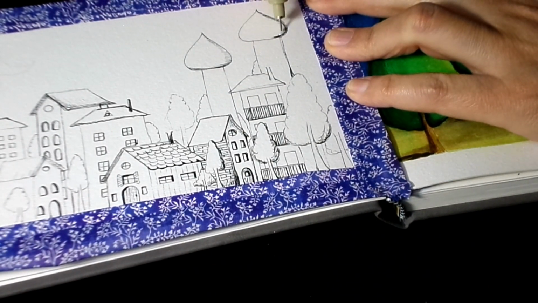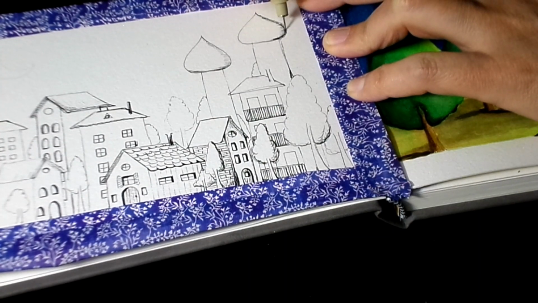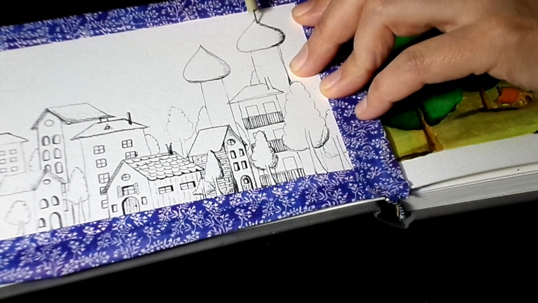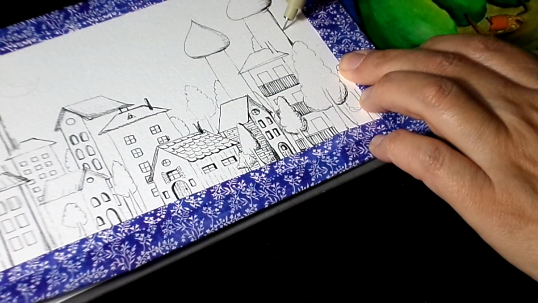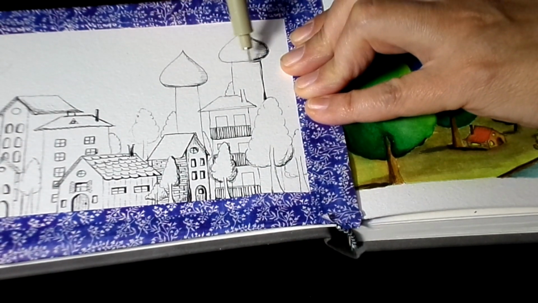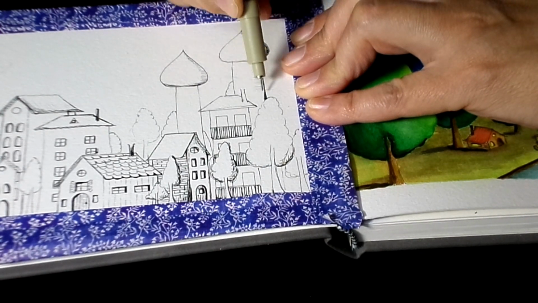Of course, I always like to add some shading to my drawings, and that's what I'm doing now here in these towers.